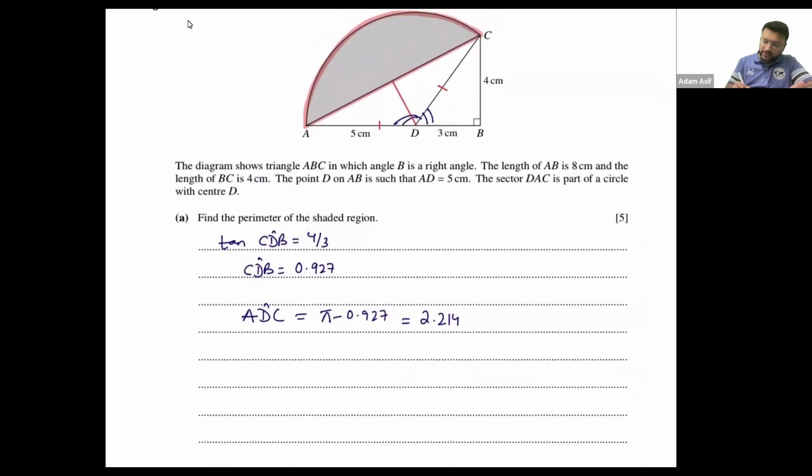So to find the length of AC, I can take half of the angle, which is going to be 1.107. This is a right angle over here. I know the hypotenuse side, I need to calculate the adjacent side, so I'm going to use cosine theta. This is the angle, by the way.